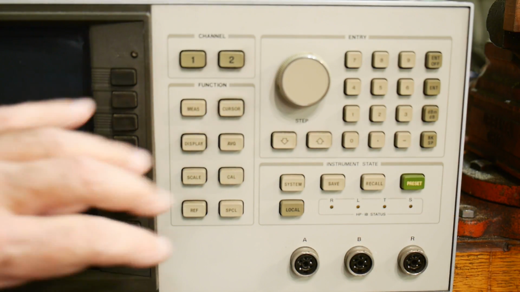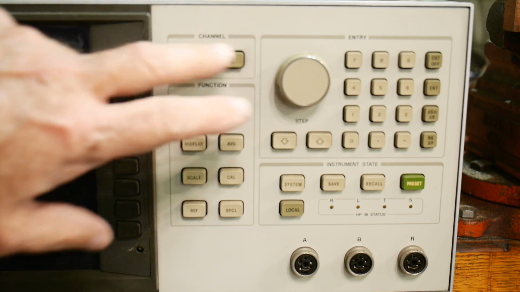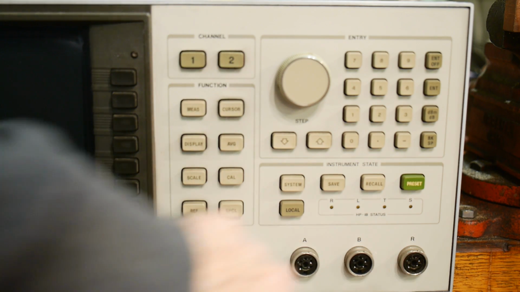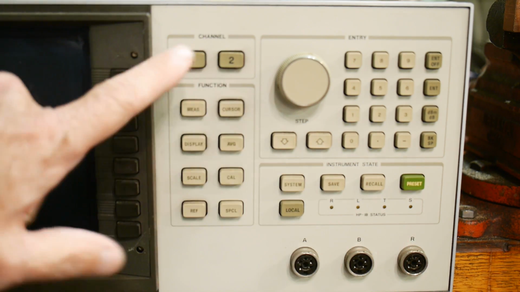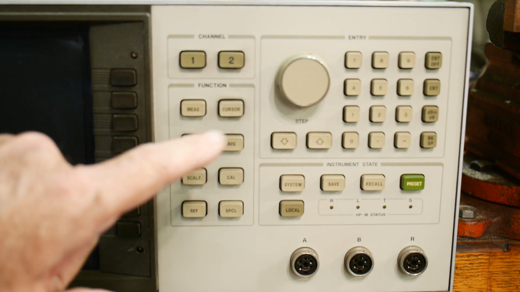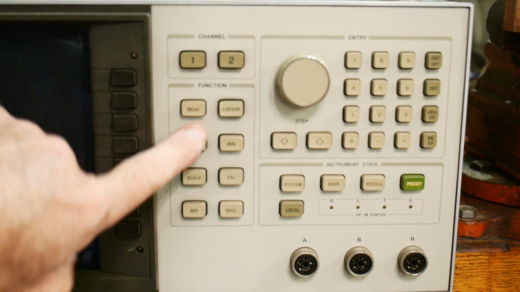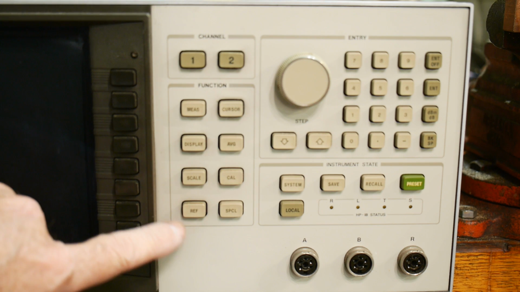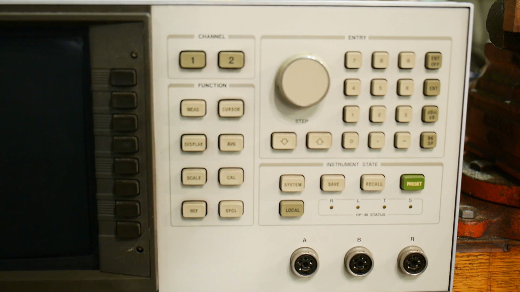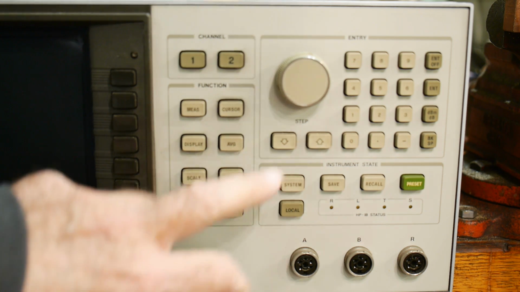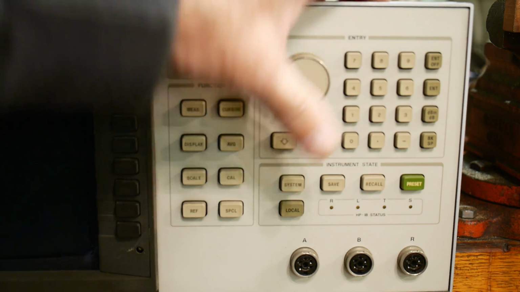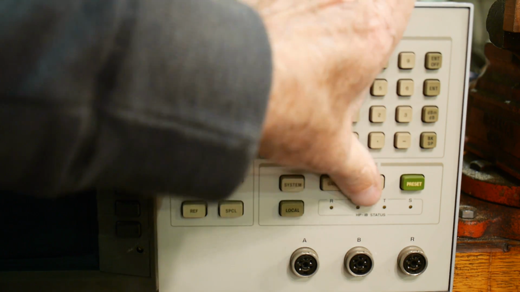Okay, let's take a quick look at the front panel here. We have channel 1, channel 2. We have A, B, and R. So we have 3 channels and only 2 buttons. That's kind of interesting. Measure, cursor, display, average, scale, calibrate, reference, special, SPCL, I guess. A knob, steps, buttons, all kinds of stuff, right?